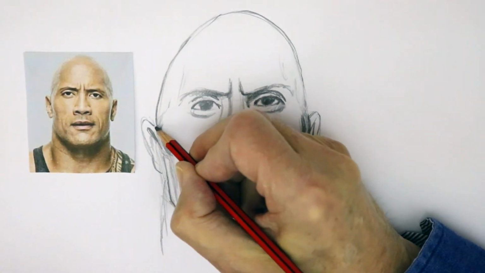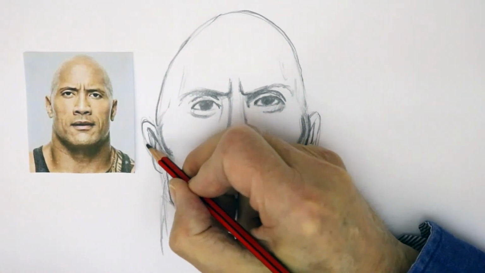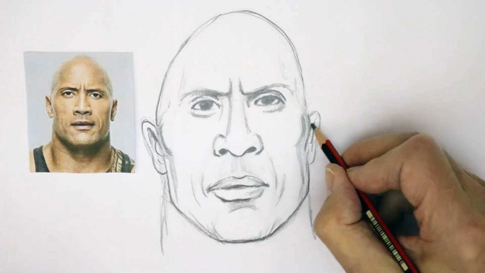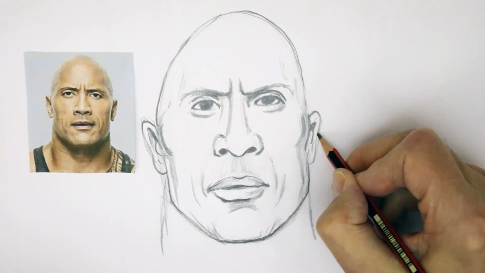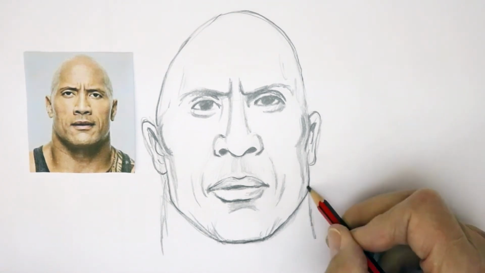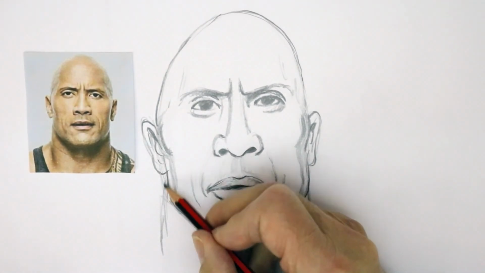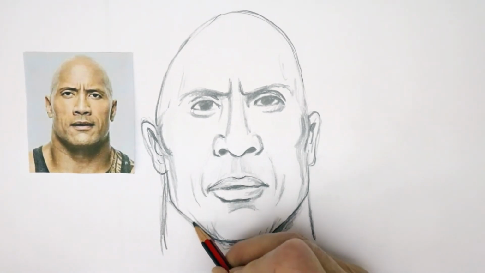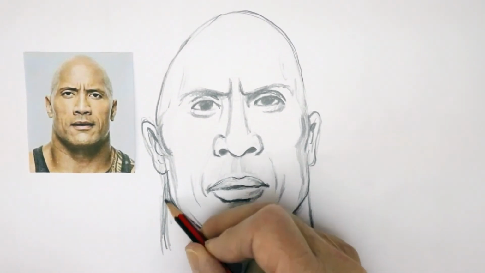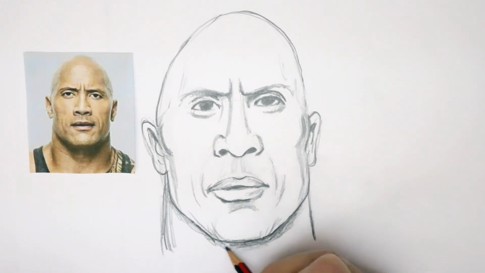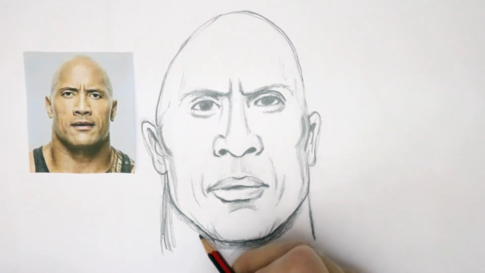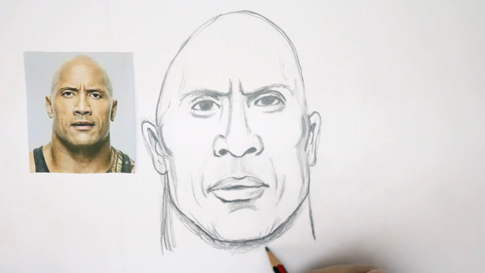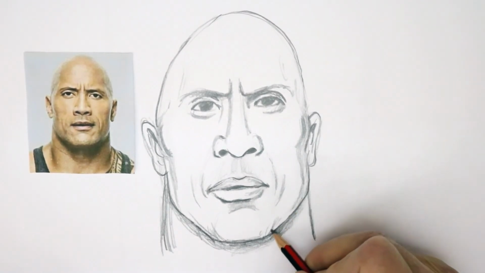And a bit of shading in the ear there. Down like that. And then of course the massive neck. And you get a bit of shading under there just to pick out the chin a bit. And come down to there. Like that.